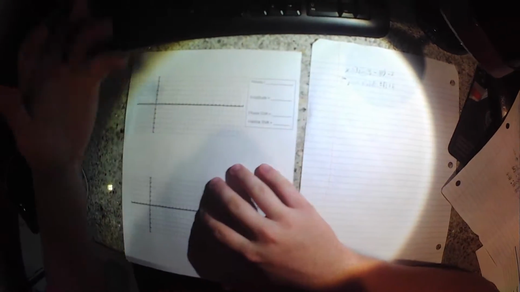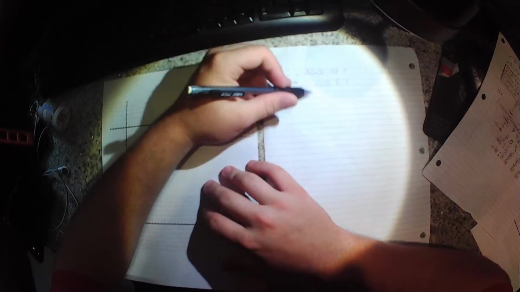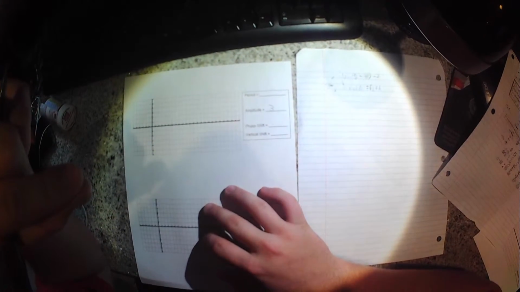So we know that the amplitude will be 3, for that's what A is. Now what amplitude does is it takes our normal values, which are 0, 1, or -1, and multiplies them by 3. So our values will end up being 3, 0, and -3.